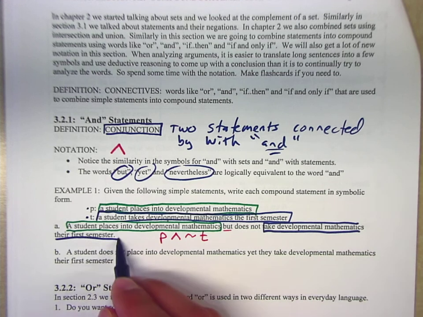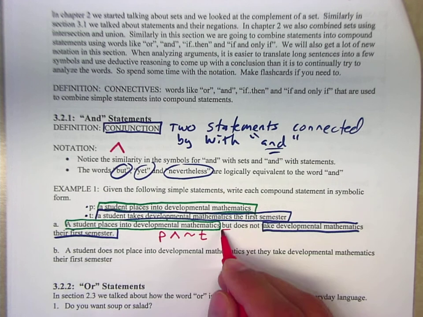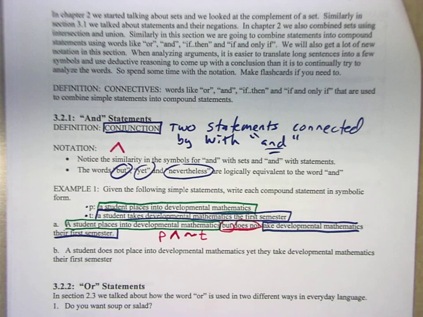And the fact that we have a does not, that's negation. But translates to and, which is this symbol. And since we're negating, we use the negate symbol. I'm probably overcomplicating this, but I just want to make sure it's very clear.